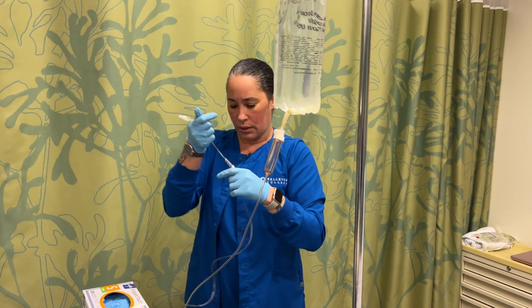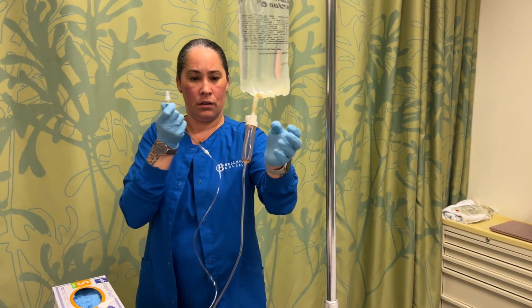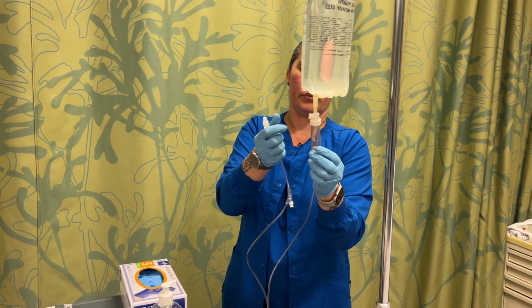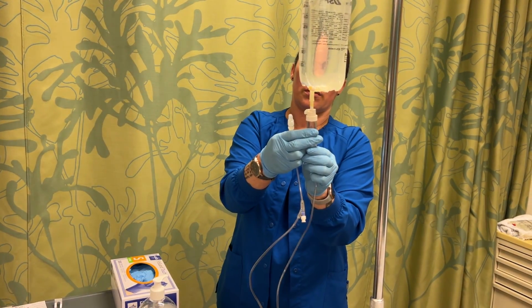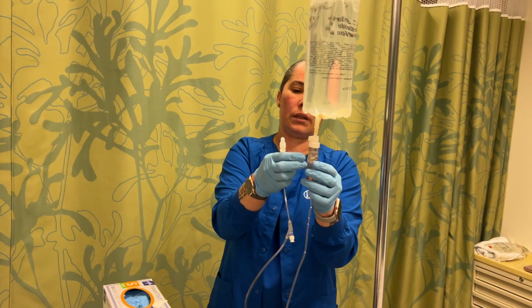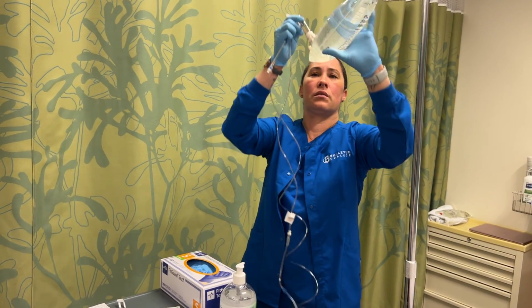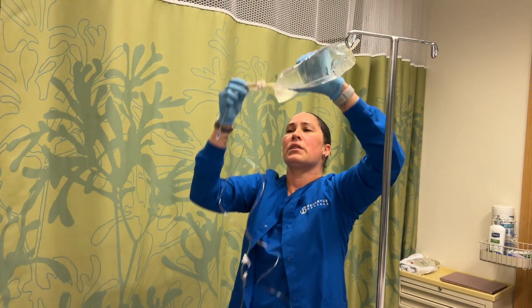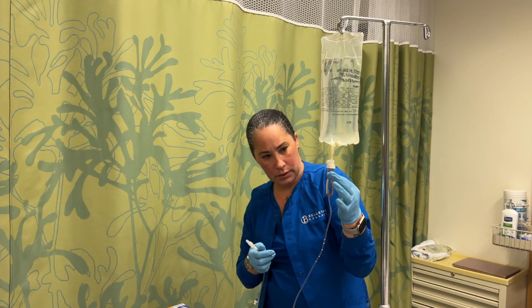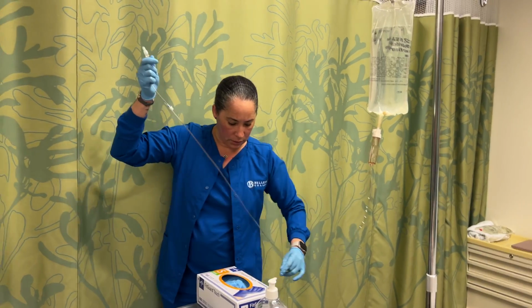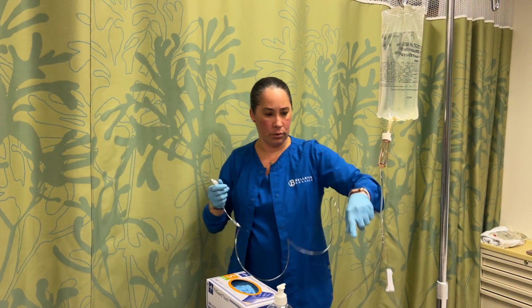Okay, so now that we have that in, I'm going to prime the chamber. You want to fill it about 3/4 full. This will prevent bubbling later. If you feel like you've done too much, you can always flip it, put some of it back, and make a little more room. All right, so next we're going to prime the tubing.